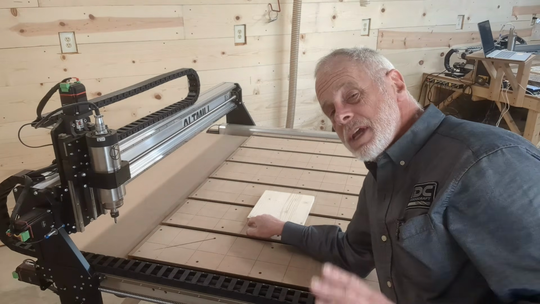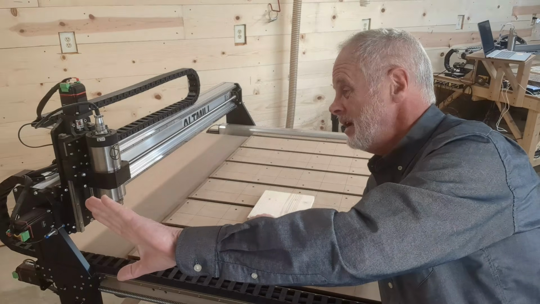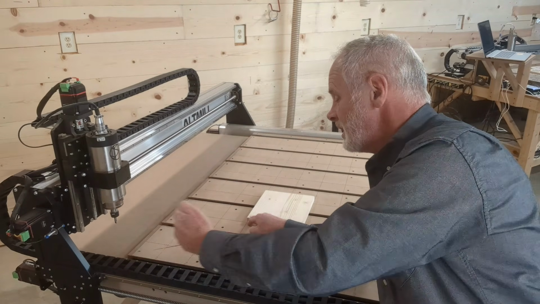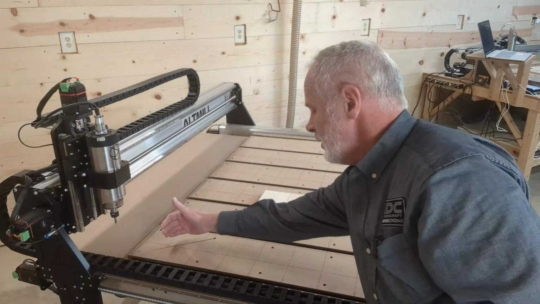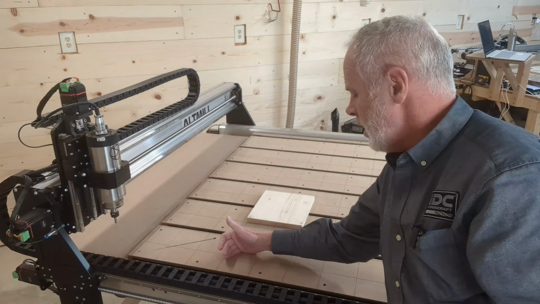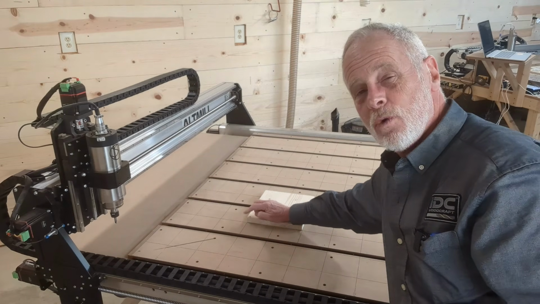And if you ever lose the X and Y position, you can always send the machine to the home position, zero it out, and then tell it to come forward to the grid line. So it's 4, 8, 12 in Y, and then 4, 8, 12 in X. And that is the corner here.